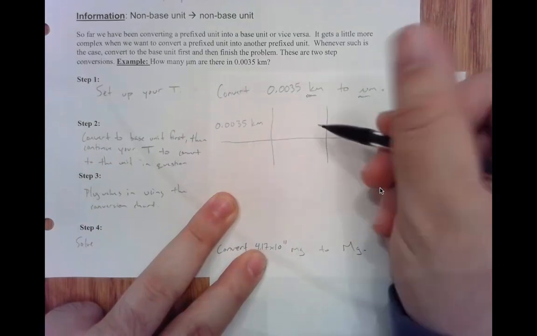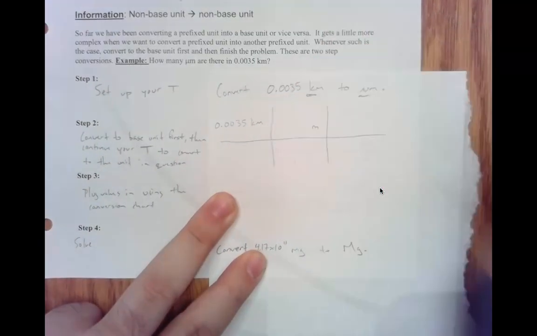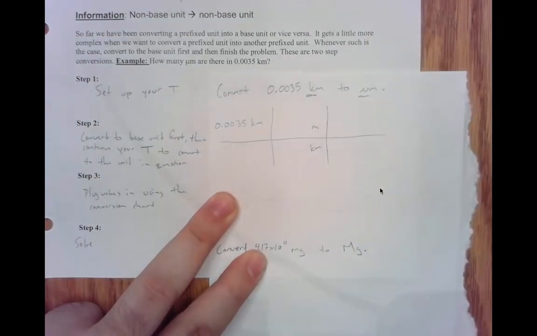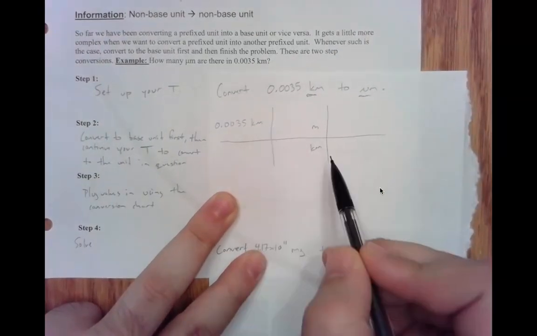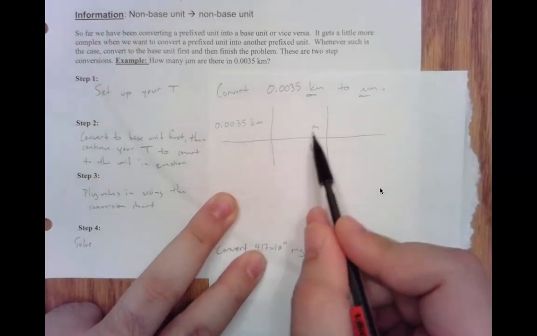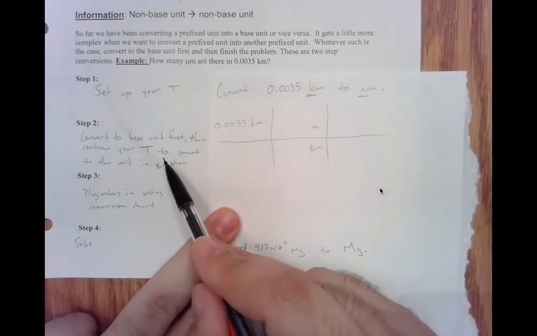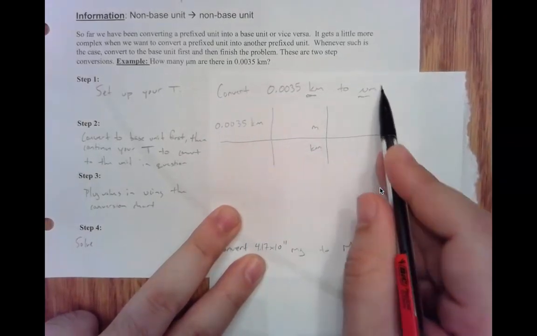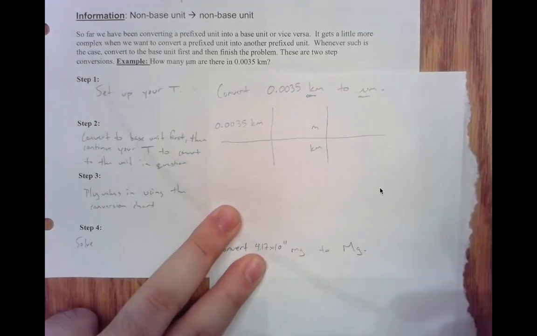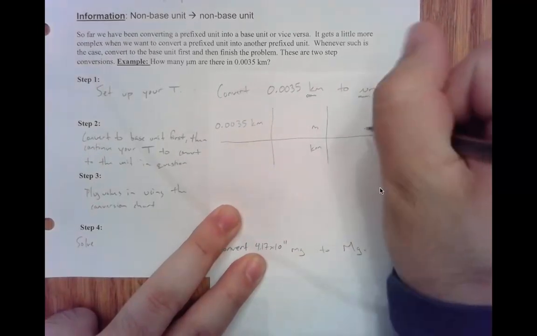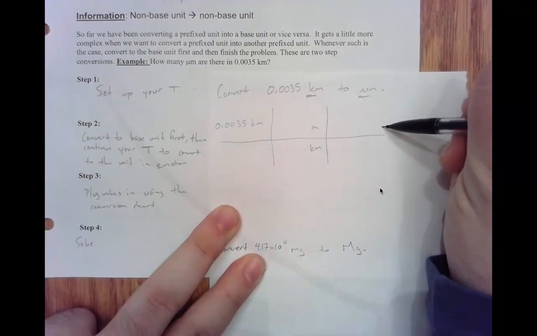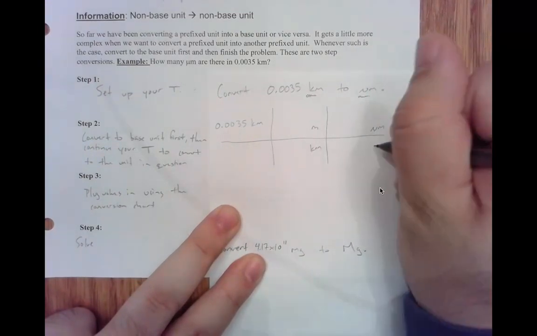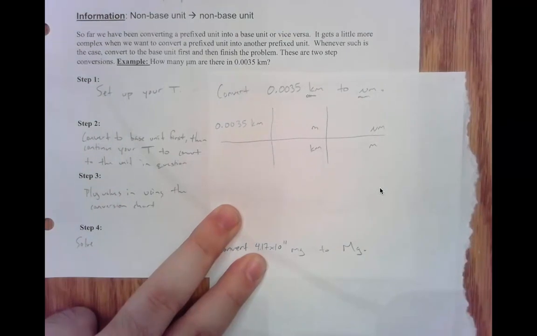Remember, just like in the previous problems, what we want to convert to goes in the numerator. What we want to cancel out goes in the denominator. So now our kilometers canceled and we're in meters. Now we're in the base unit. Now we can continue the second part of step 2 and convert to the unit in question. In this problem we want to convert to micrometers, so micrometers is the unit in question. Again, we put what we want to convert to in the numerator, so in that case it's micrometers. And then we put meters in the denominator because that's what we want to cancel.